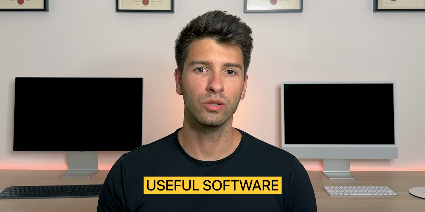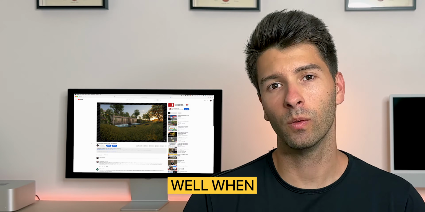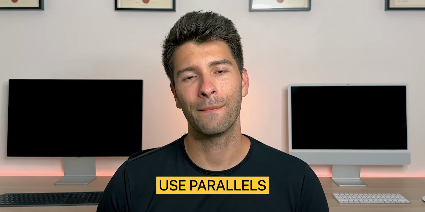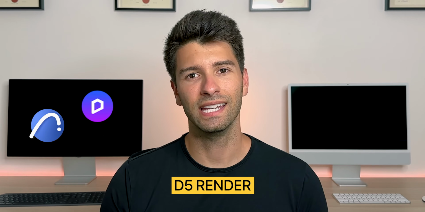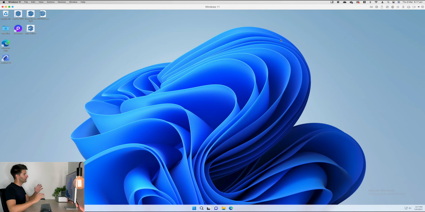Parallels is an incredibly useful software for all Mac users, and recently it served me extremely well when I needed to run Revit. However, that got me thinking, what if we would use Parallels for ArchiCAD, D5 Render, Enscape, and even Sketchup? Alright, so we have Windows 11 open on our Apple Mac Studio with the M1 chipset.